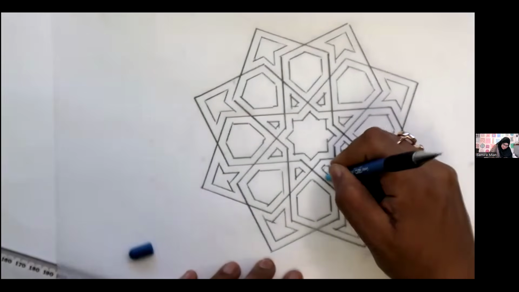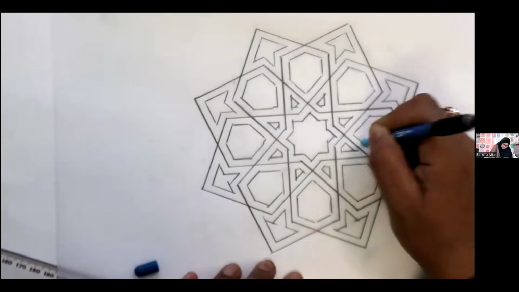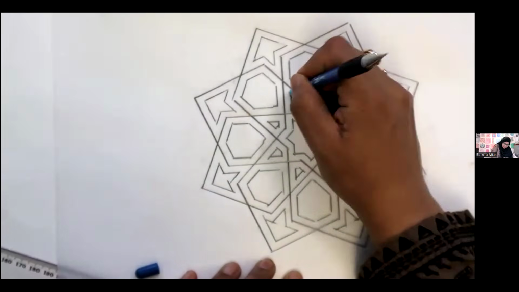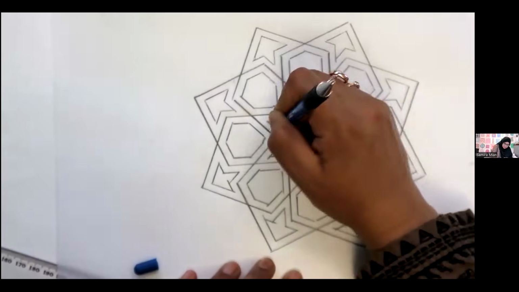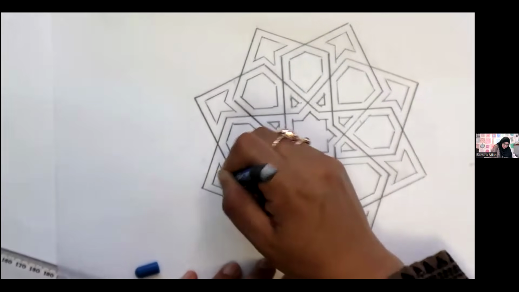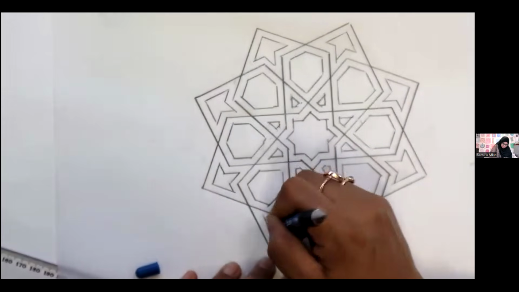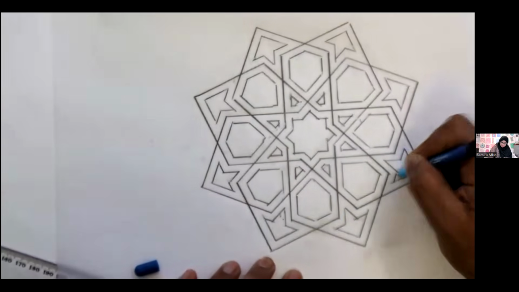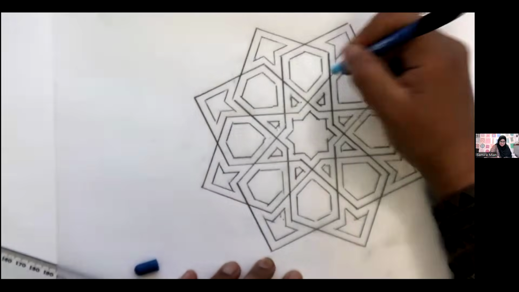So the idea is anything that is an overshoot, I'm erasing. So I'm just trying to get rid of anything that shouldn't be there because it went too long in terms of the line I drew. And there we go. Okay.